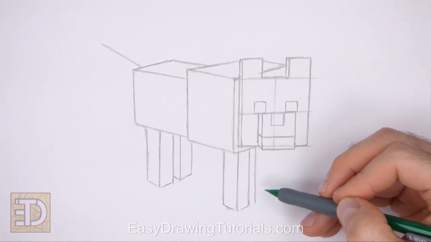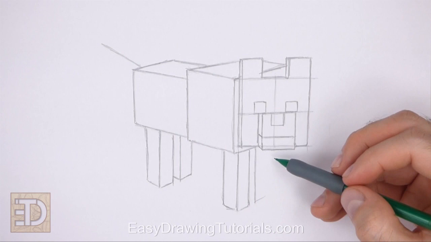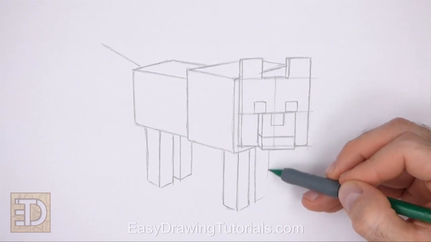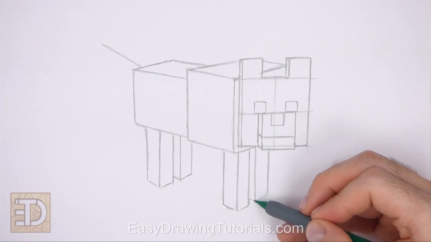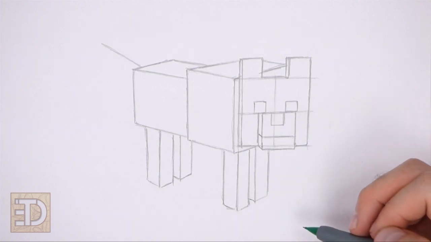Darken the line on the far right for the final leg. Add a vertical line on the right side for the outer edge of this leg. And then close off the shape at the bottom using sloping lines.